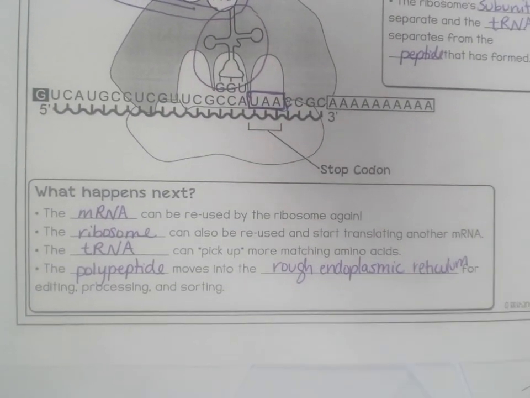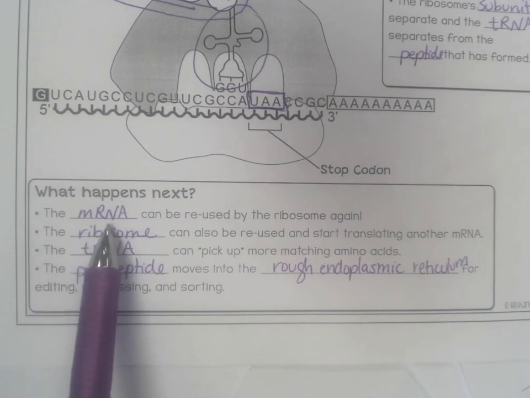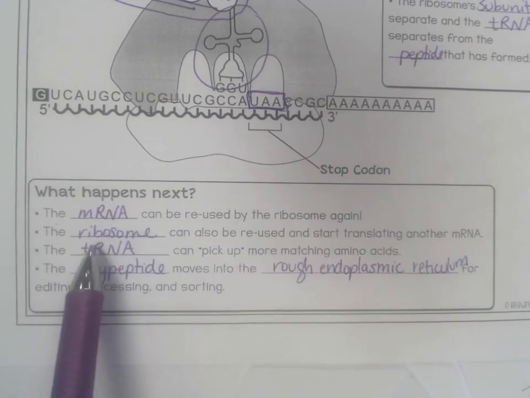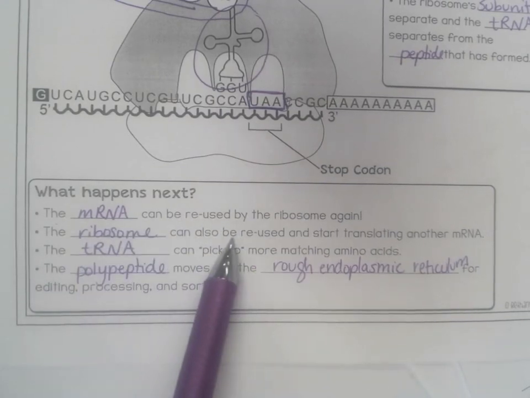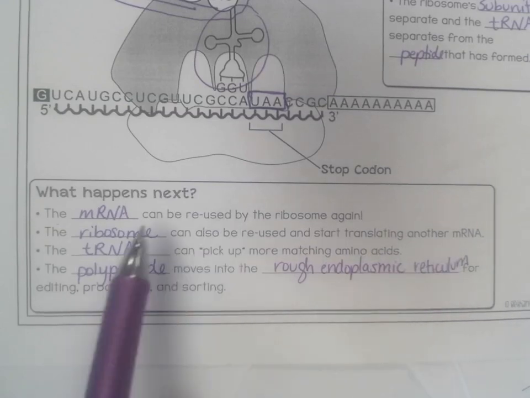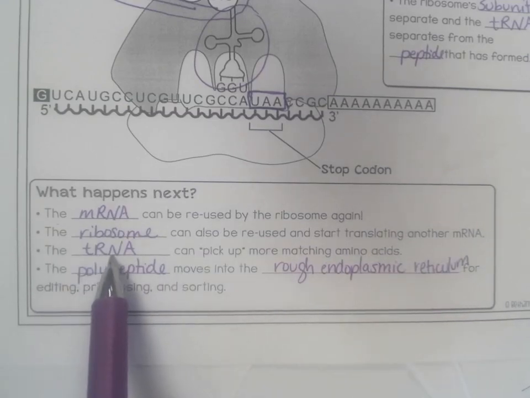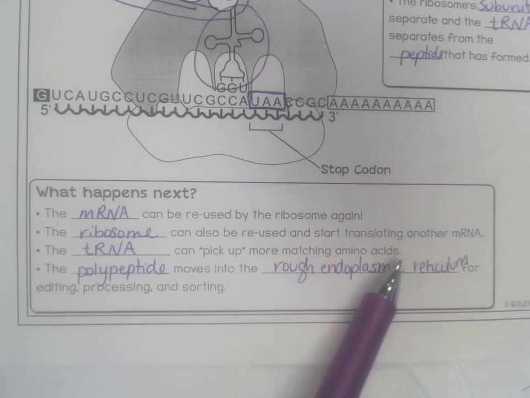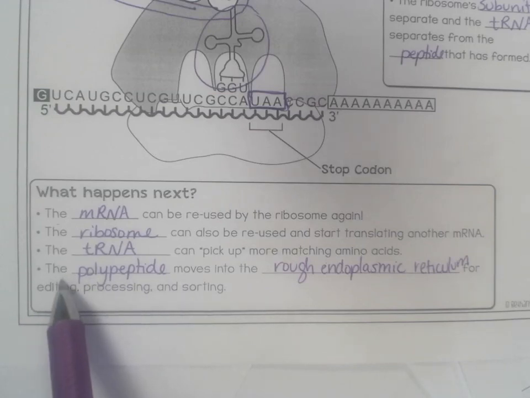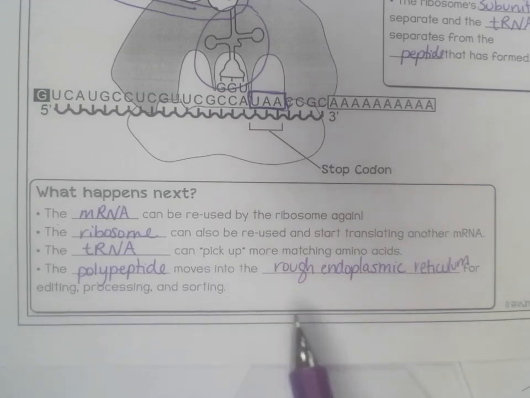That's fantastic. So let's go through it again. The mRNA can be reused by the ribosome again. The ribosome can be reused and start translating another mRNA. The tRNA can pick up more matching amino acids. The polypeptide moves into the rough endoplasmic reticulum for editing, processing, and sorting.